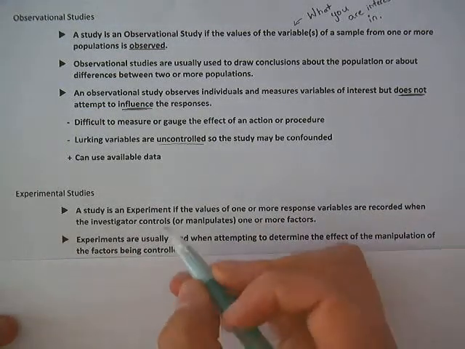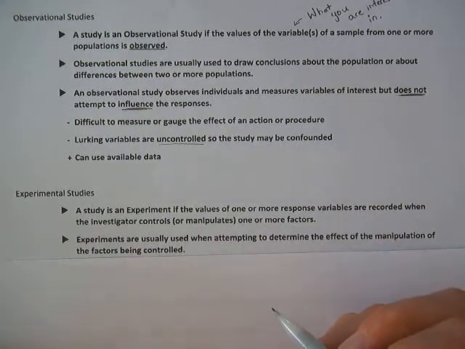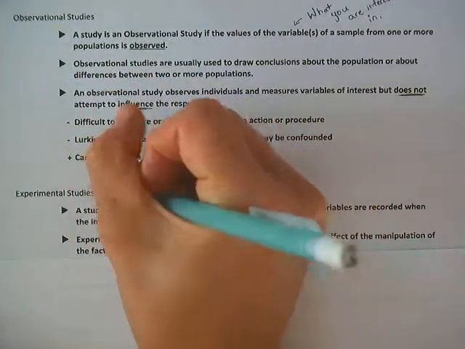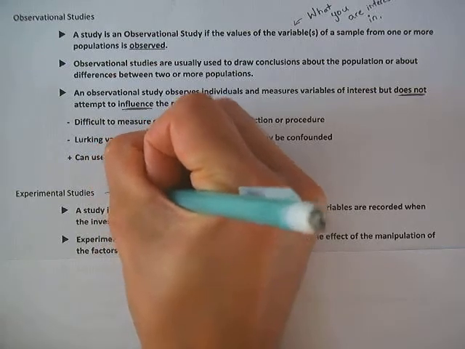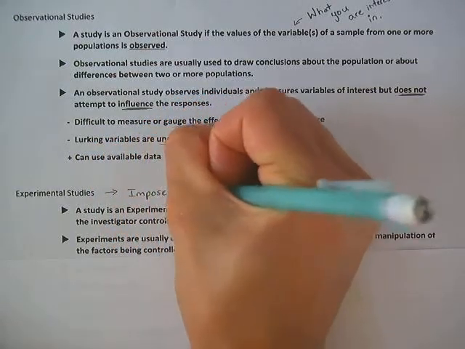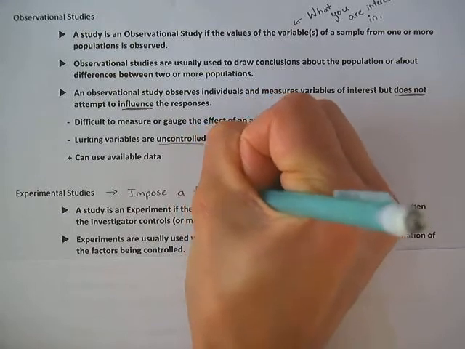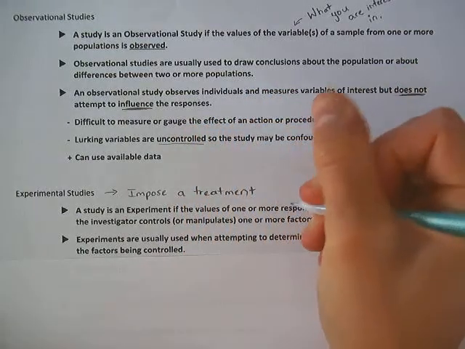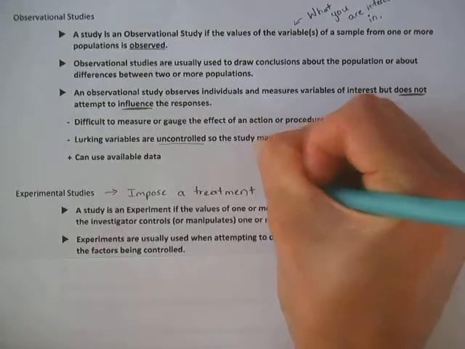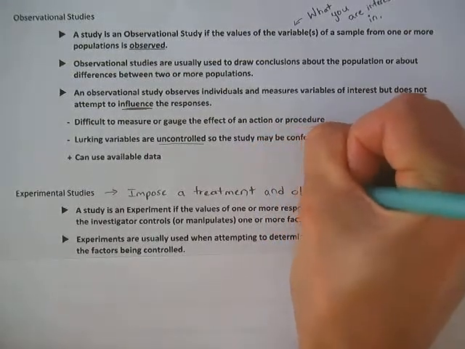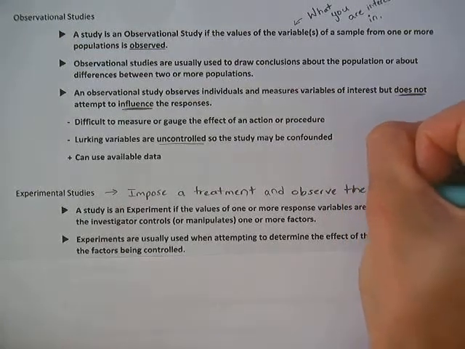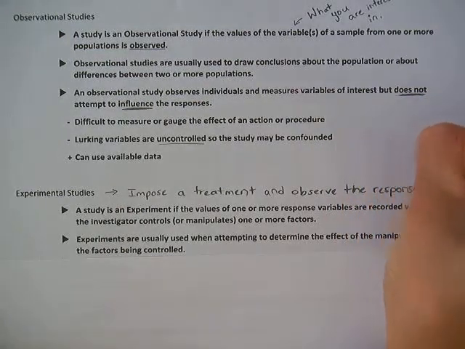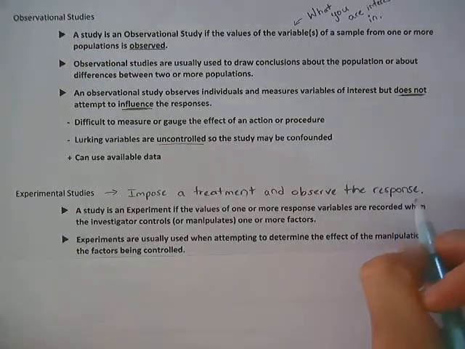So you're going to give a treatment to something or someone, and then you're going to observe the response. So we'll write that beside. So you impose a treatment, so you do something. Impose a treatment, and then you observe the response. So with experiments, you're actually doing something, and then you're seeing what happens. And so you're going to hear them say something about a response variable. That's what this response is.